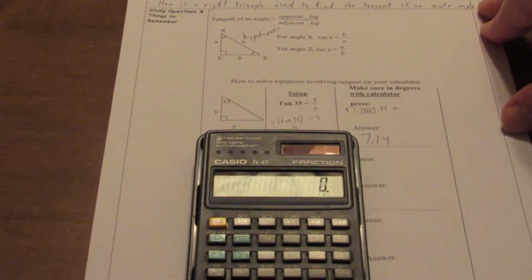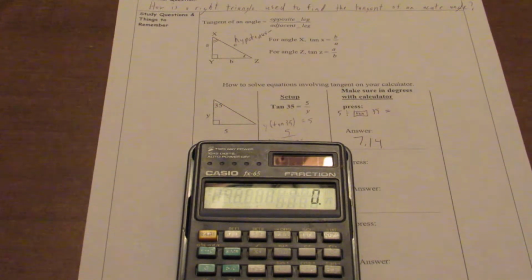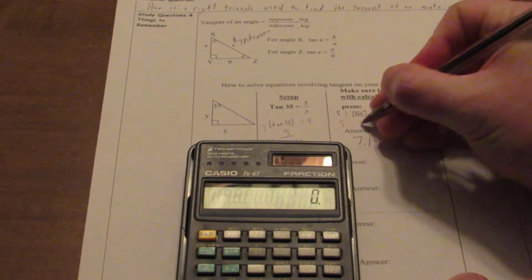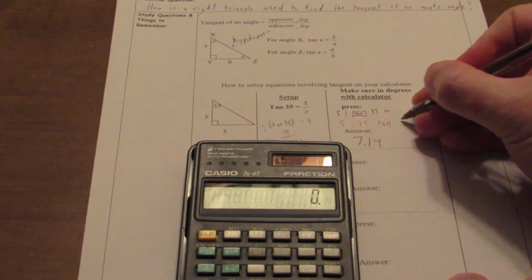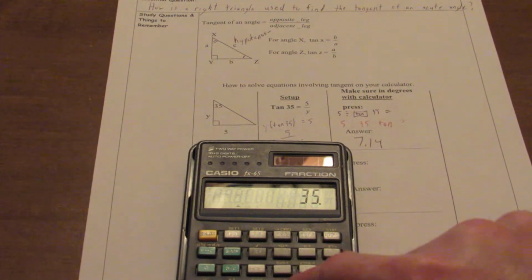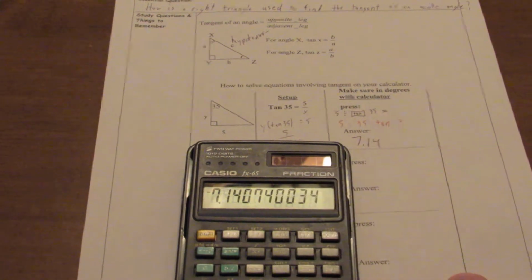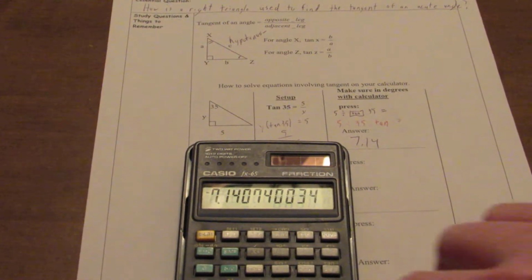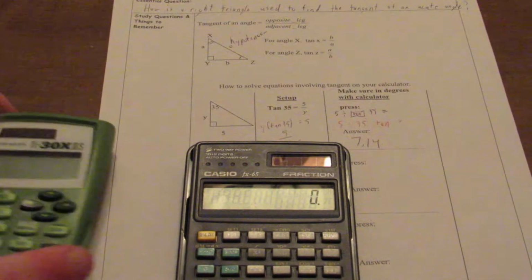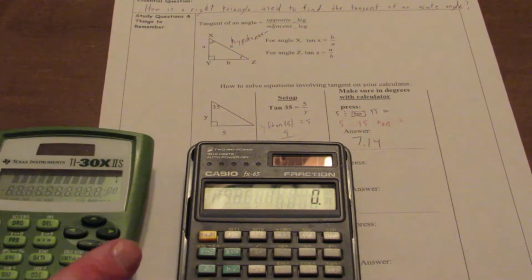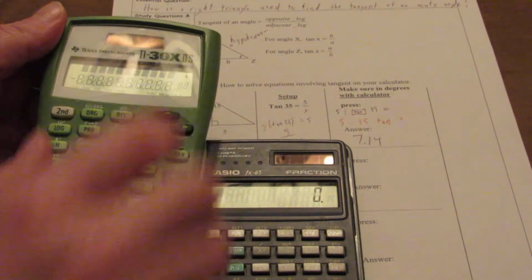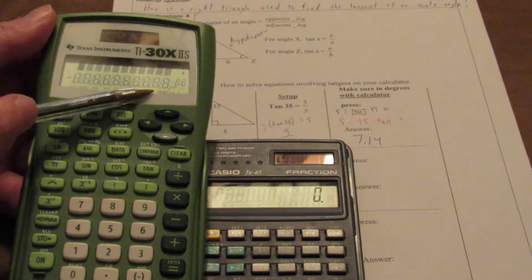If you have a calculator like this, and there's other calculators that work like this, you're going to do 5 divided by 35 tangent equals. So here I do 5 divided by 35 tangent equals, and that gets me the 7.14. A couple things on this. One, you need to make sure you're in degrees. That looks different on different calculators. This calculator, which is the TI 30X I was talking about, it's probably hard to see on the camera, but it says degrees right there.